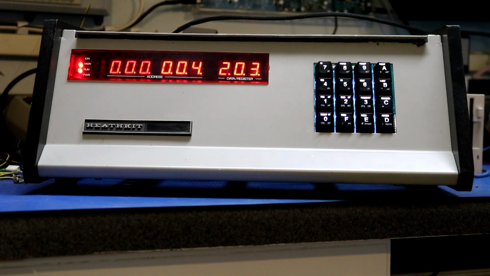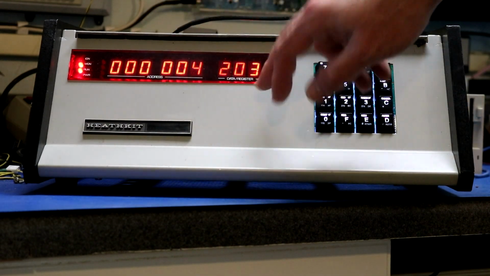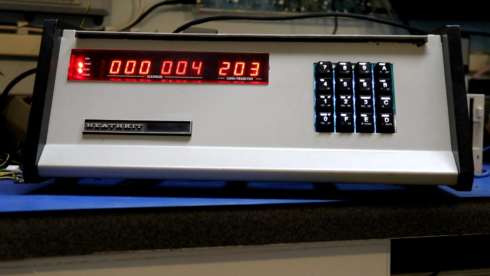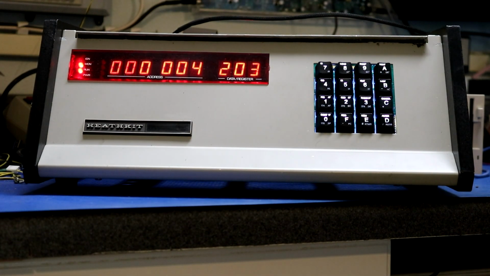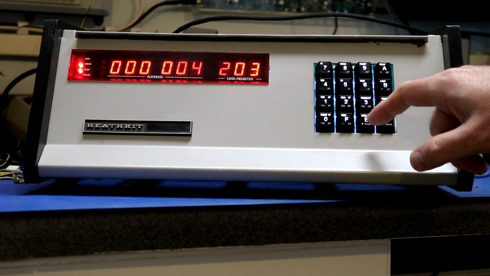You go back to memory, the address mode. We can see that the byte here has changed because we're looking at a different segment now. This is address 4, segment 3. Now I can display something more interesting. Let's go out to 174.351.